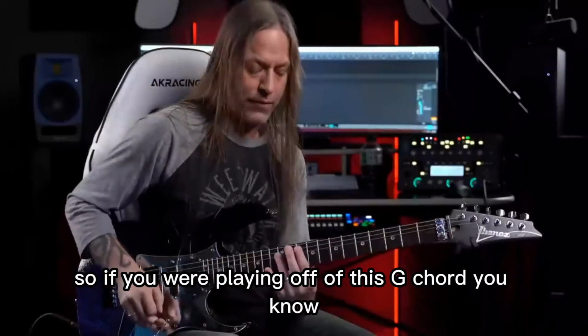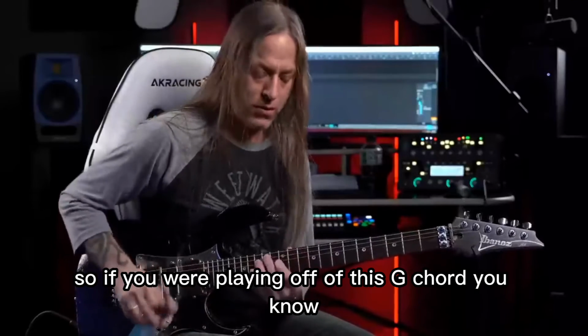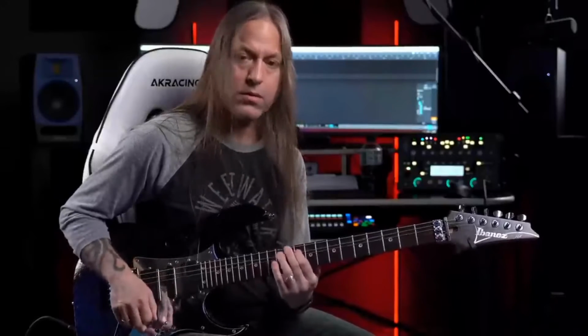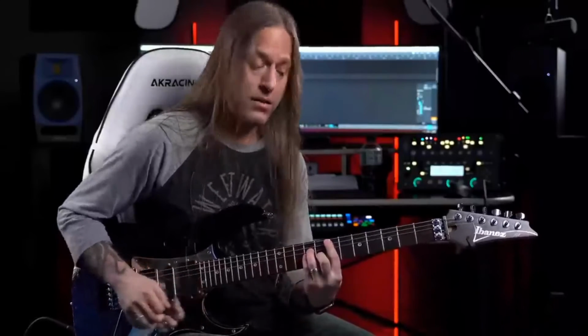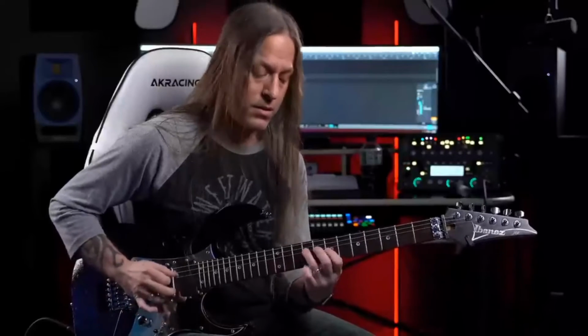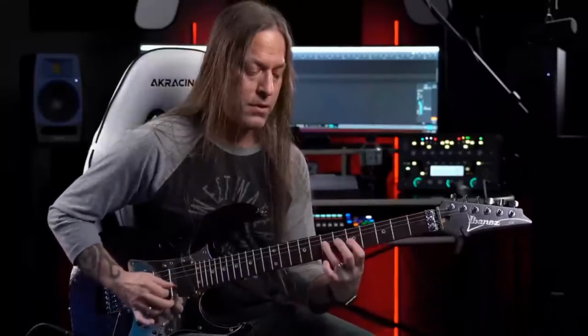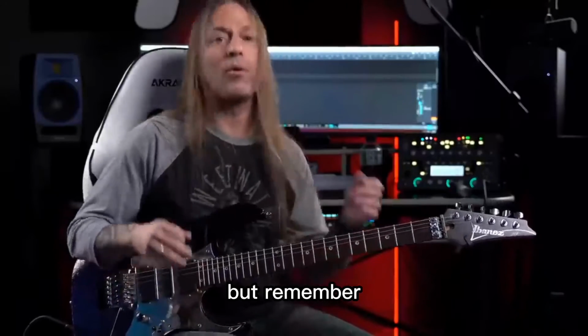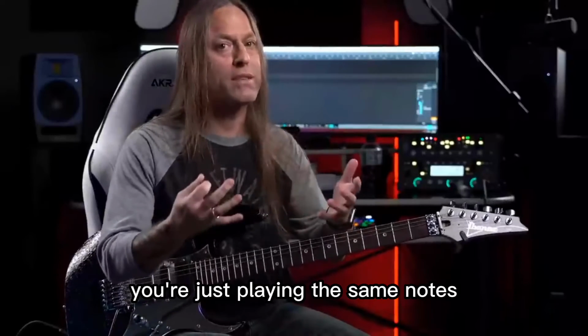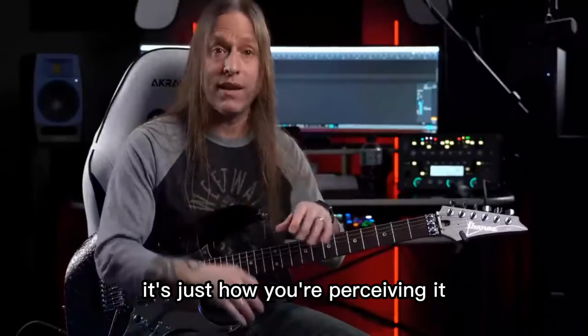So if you were playing off of this G chord, you know, right? Or off this E minor. Okay, however you're thinking about that. But remember, G major and E minor are the same thing. You're just playing the same notes. It's just how you're perceiving it.